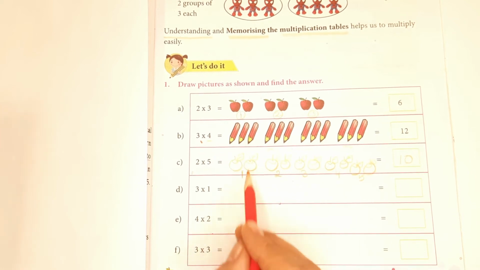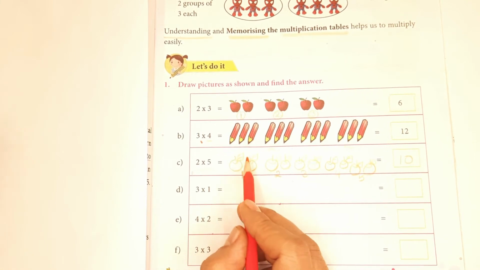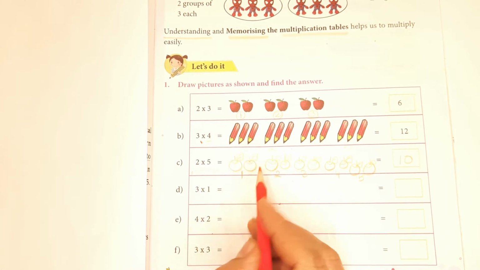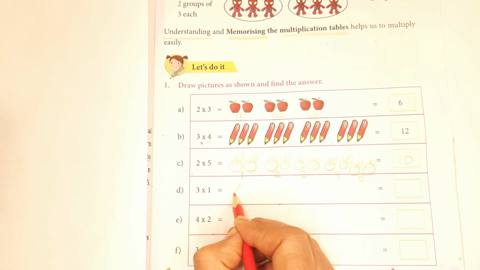Okay, so next one, how will we do? It is pencils. Let's draw the pencils. Okay, 3.